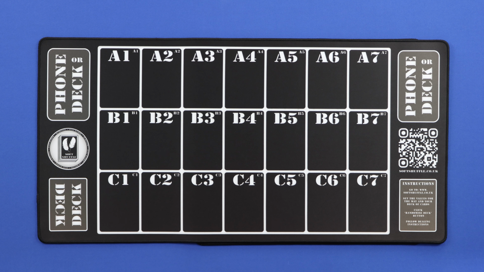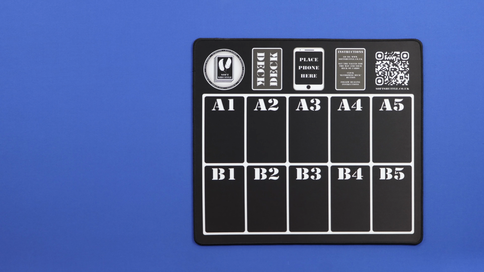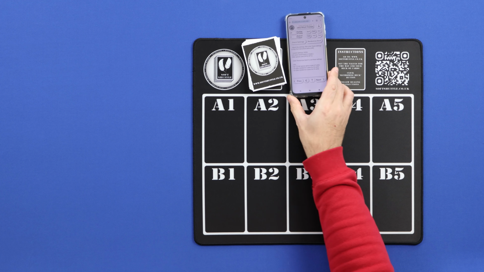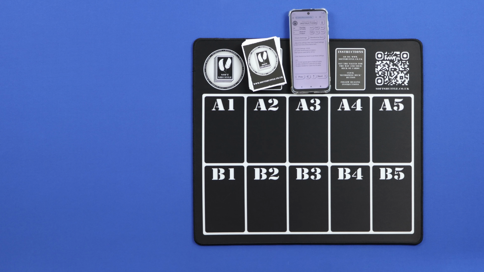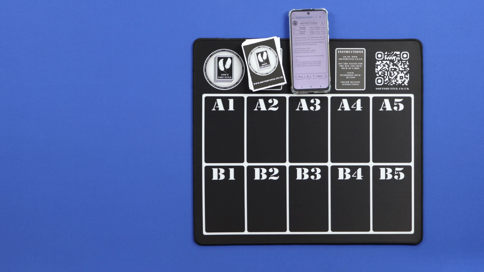Okay, so how do we use Soft Shuffle? Well, the first thing we do is we pick which mat we're going to use, and there's both these 21 pile mats and these smaller 10 pile mats, which we will use for this demonstration. We then get our deck of cards, and we get our phone, and we navigate to softshuffle.co.uk and the shuffler page, and there are these helpful QR codes on each of the mats to take you there.